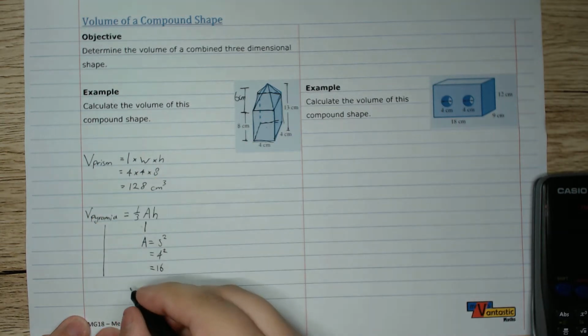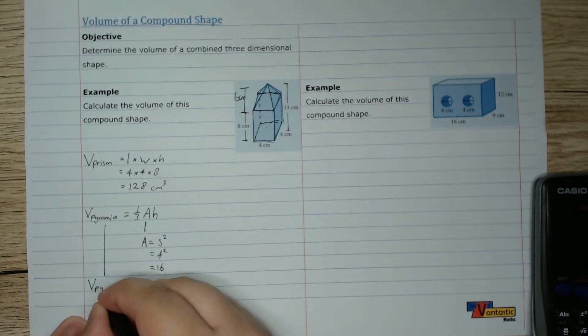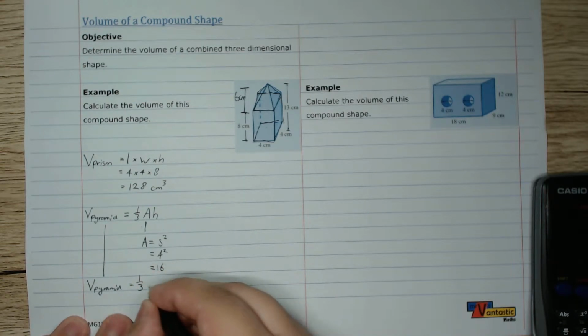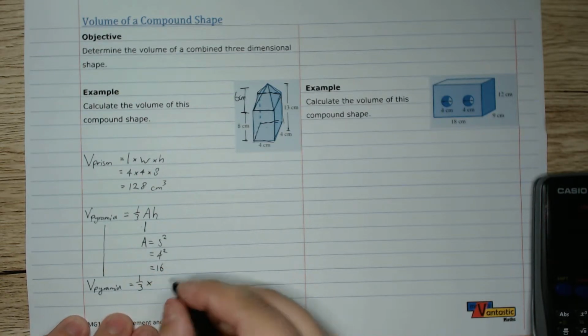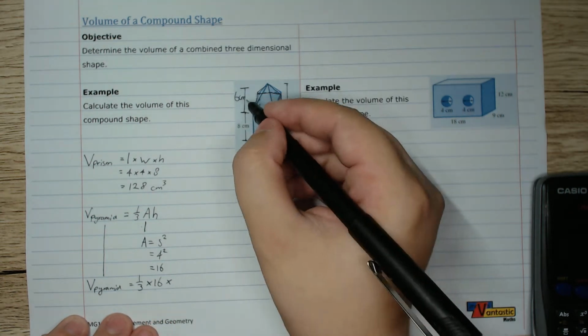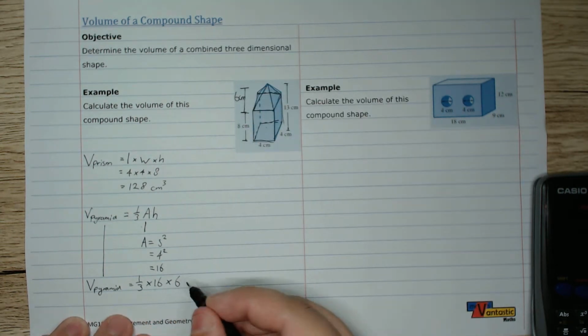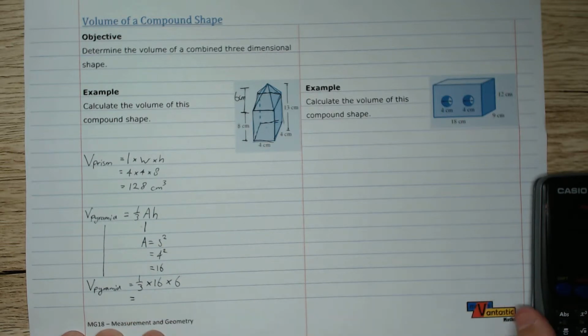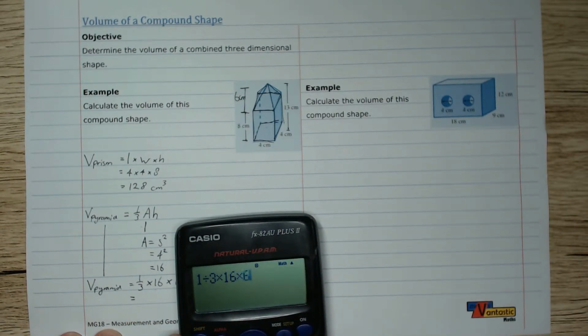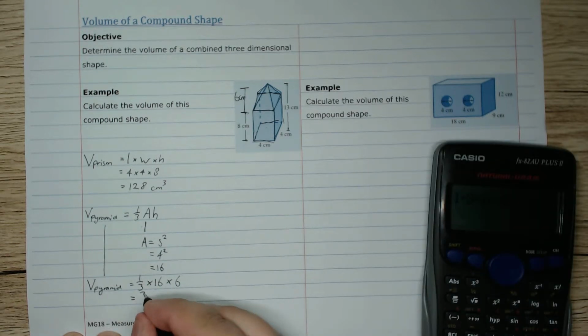And then the volume is a third times the base area, which is 16, times 6, the height of the pyramid. Which is 32 cubic centimeters.